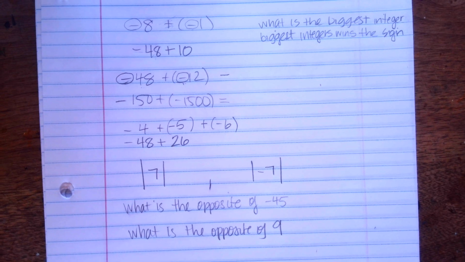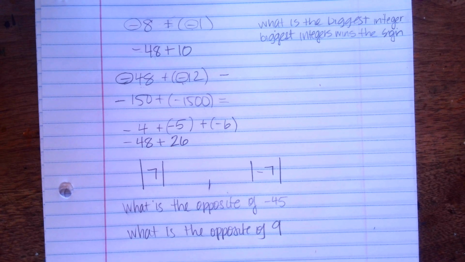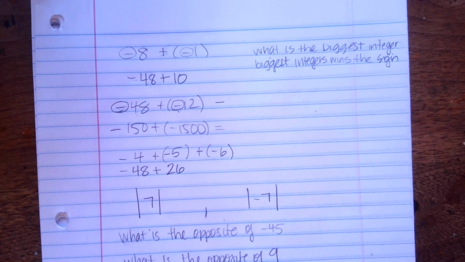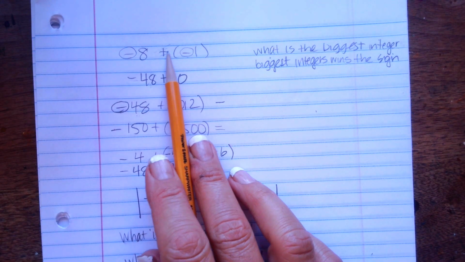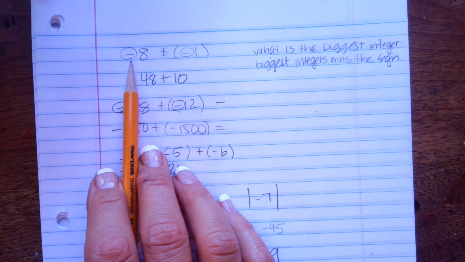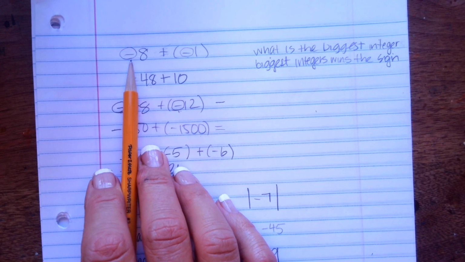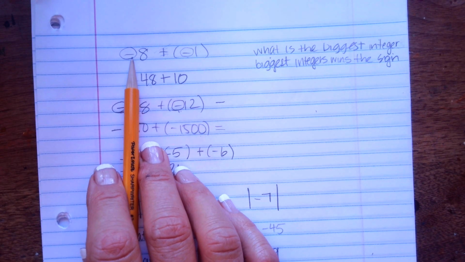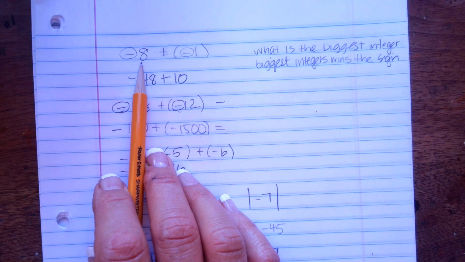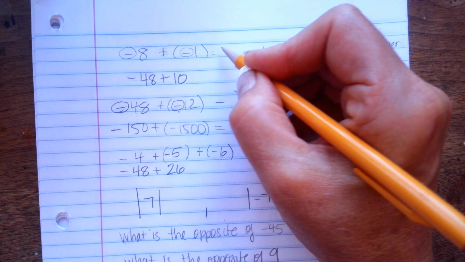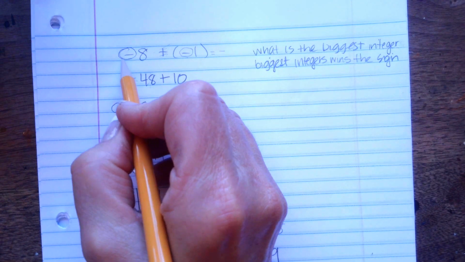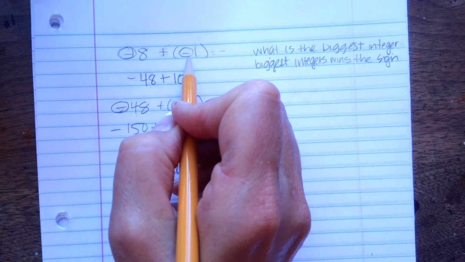So when we see positive and negatives, adding and subtracting of integers, we don't really care about this part. We care about what comes directly before the integer. So we ask, what is the biggest integer? It's 8. The biggest integer wins a sign, so I know that my answer is going to be negative. And then I circle what comes before the integer.